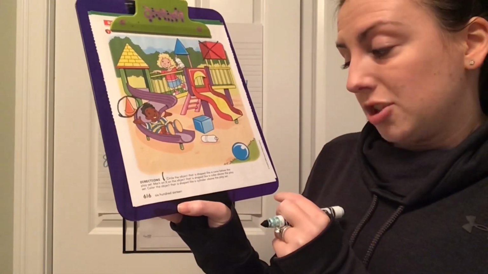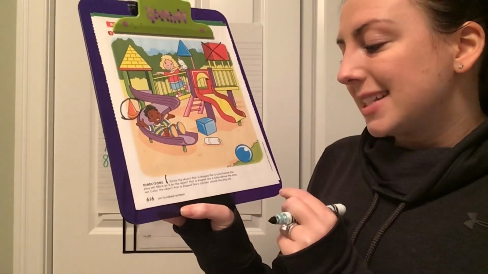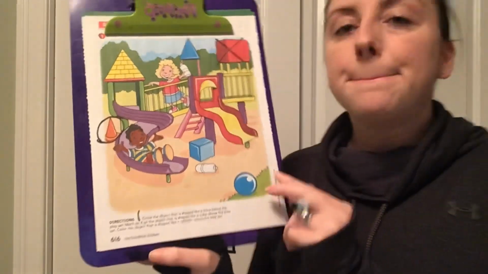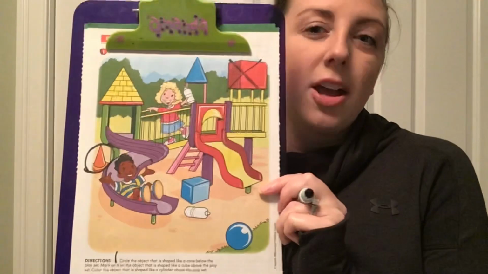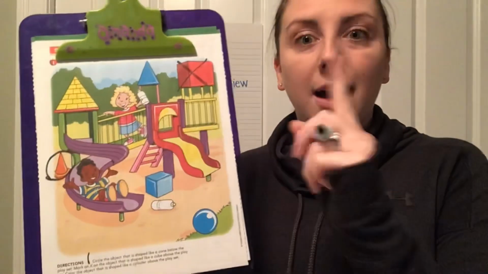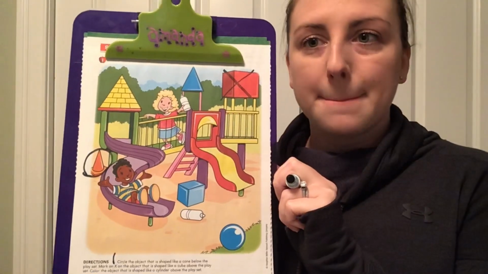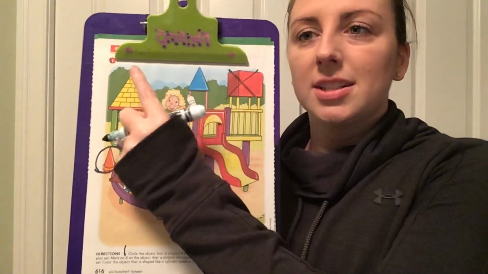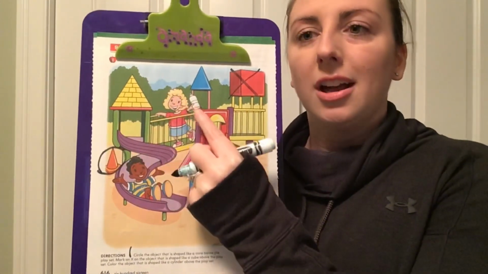Color the object that is shaped like a cylinder above the playset. Which object is shaped like a cylinder above the playset? Well, this water bottle is kind of shaped like a cylinder.